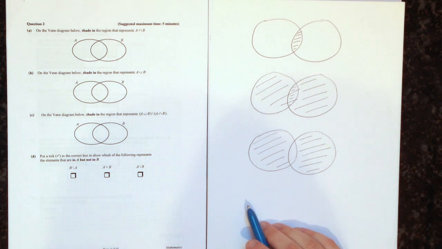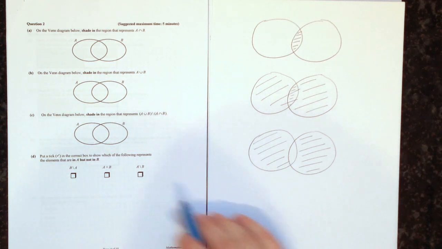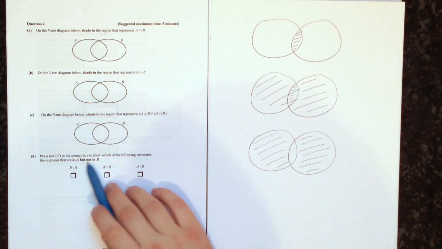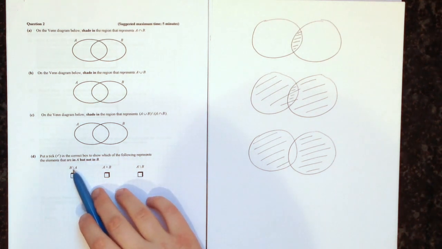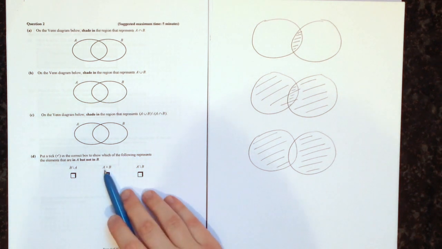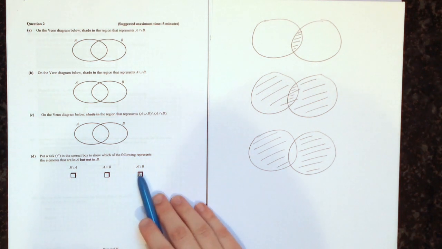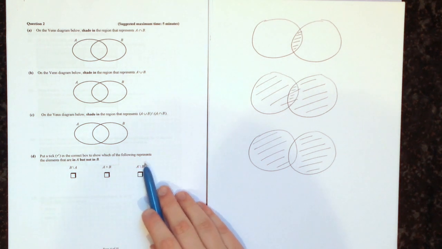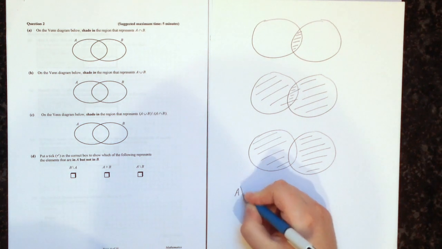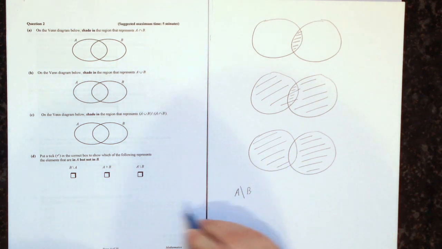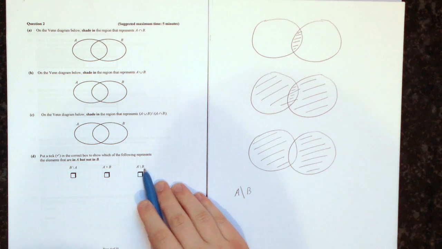Part D says put a tick in the correct box to show which of the following represents the elements that are in A but are not in B. So what this says is, what is this notation for A without B? So this says B without A, the elements of B that aren't in A. This says A plus B, that's not what we're looking for. This says A without B, so that is what we're looking for. So we want to put a tick under A without B. So the elements of A without the elements of B.